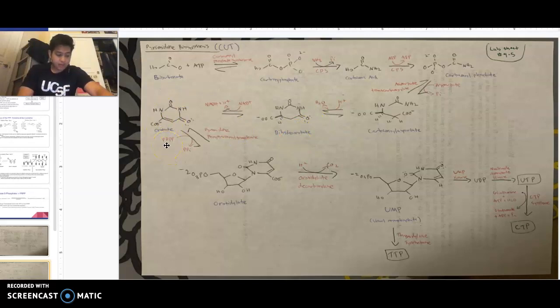And you'll react with the PRPP and pyrimidine phosphoribosyltransferase, and you'll form this very important molecule here, orotidylate. With orotidylate, you can react with orotidylate decarboxylase, and you'll form UMP. This UMP, uracil monophosphate, you can form TTP, UTP, or CTP, which are all the pyrimidine nucleotides that you need.